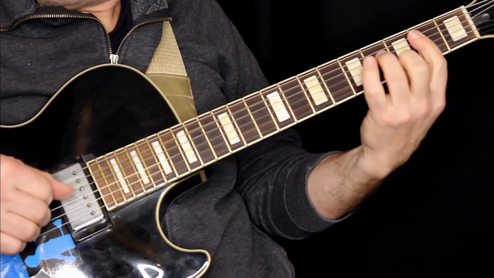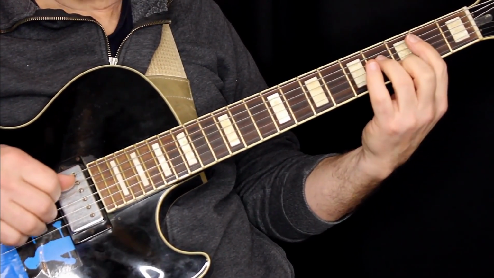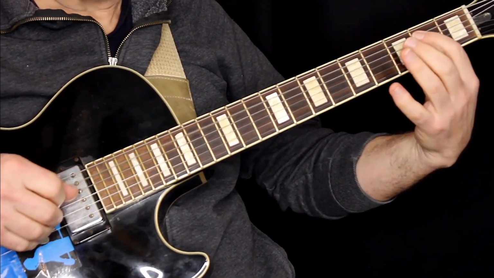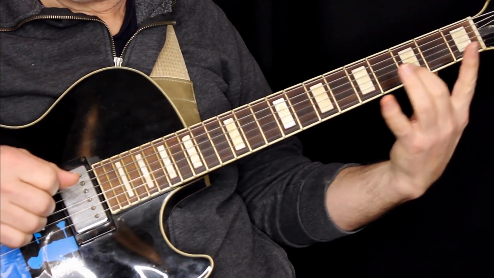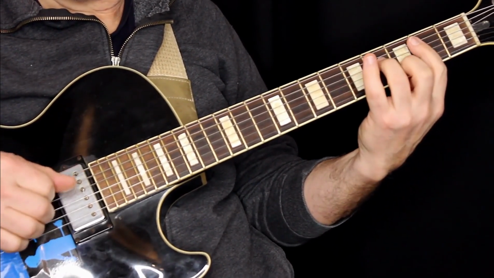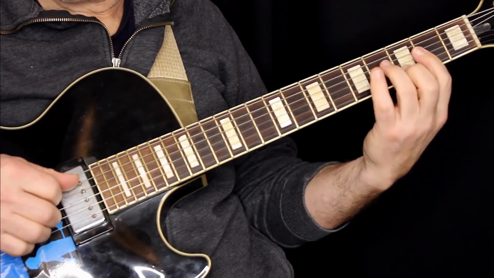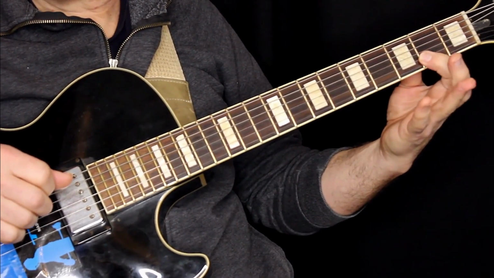New chord. B minor 7 in the second position. So B, F sharp, A, and D. Again, however you hear the melody.